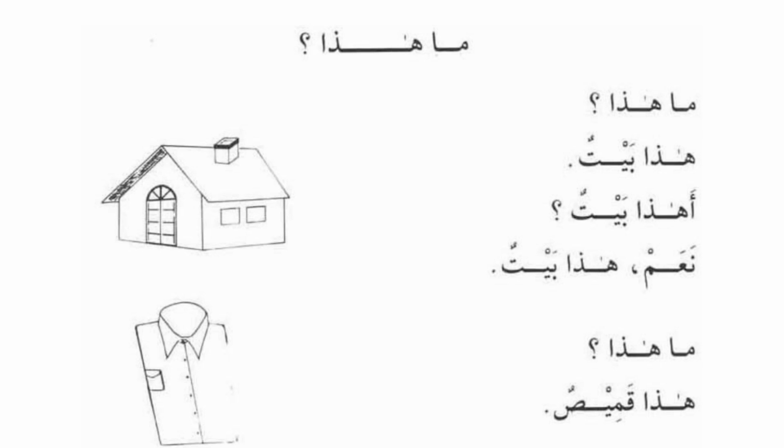If you observe the phrase, a haadha baytun, you will see an alif before the haadha. This alif that you see before the masculine haadha is used for asking a question. It is also called the interrogative alif, al-alif al-istifham.